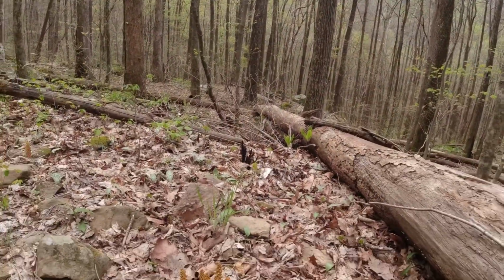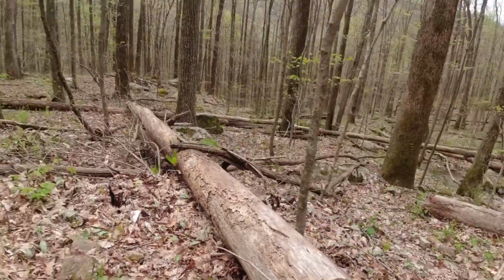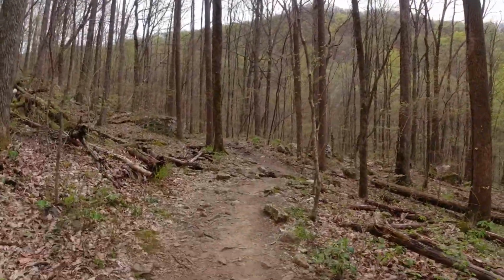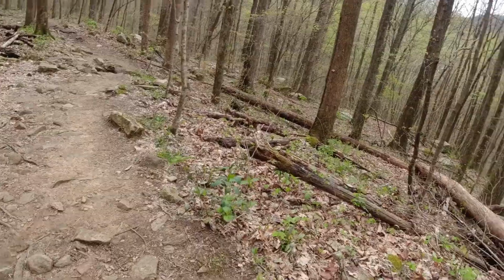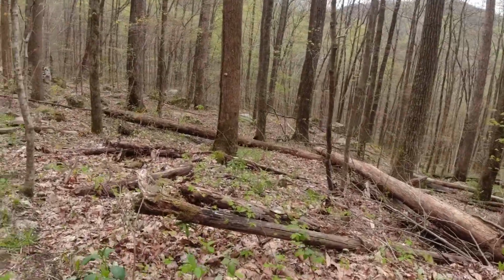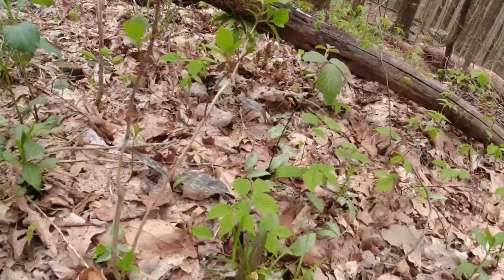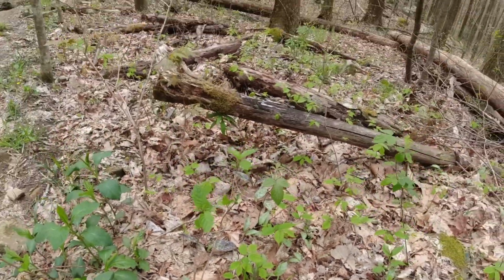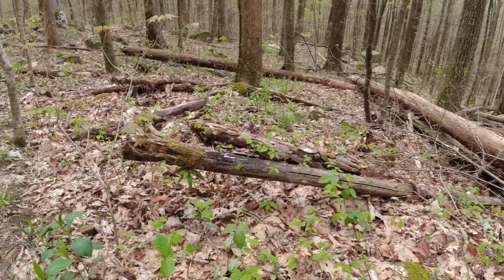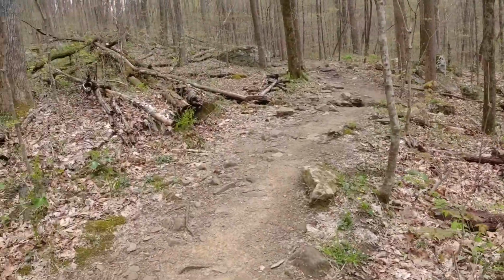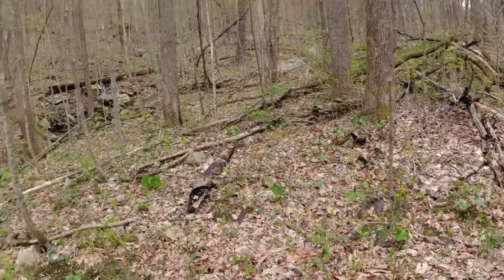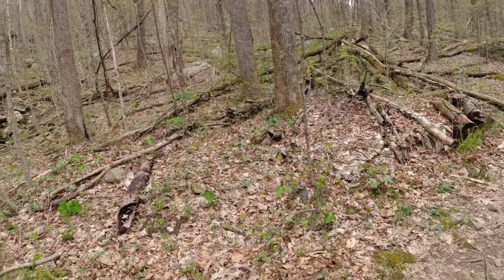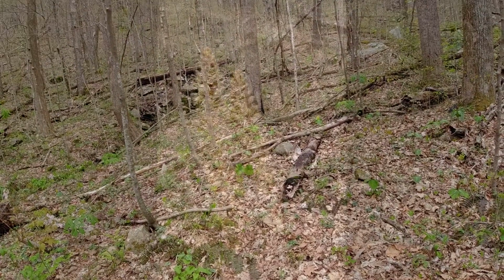And in addition to that, I see a trout lily. It's right here. There's just one of them by itself. It's not a pretty one, but it is a trout lily. I bet there's more around here somewhere. We're gonna head on up to the waterfall on the trail and see what we can find.